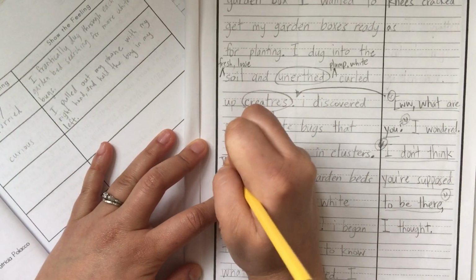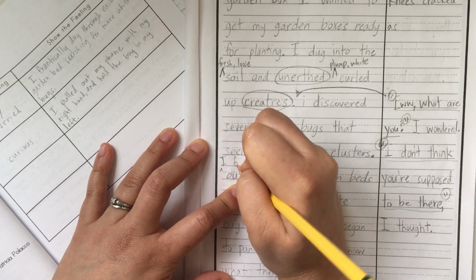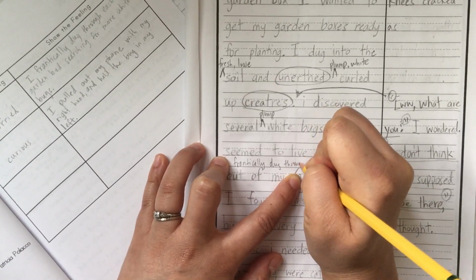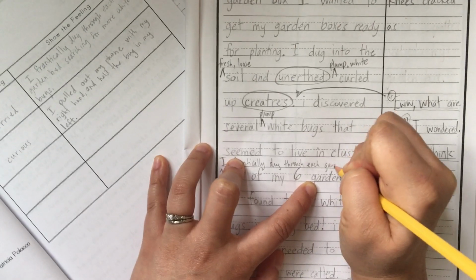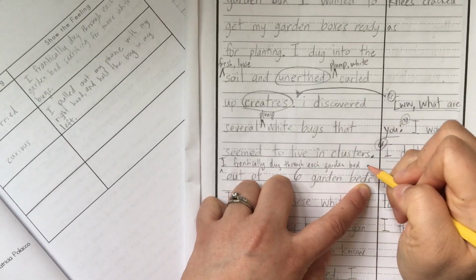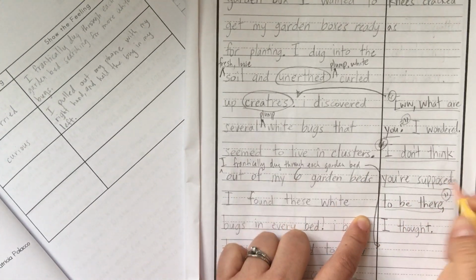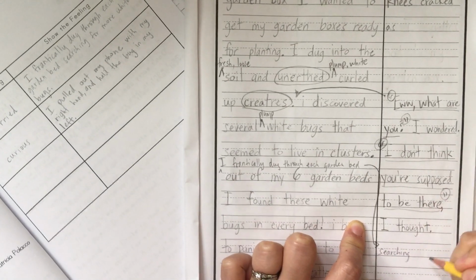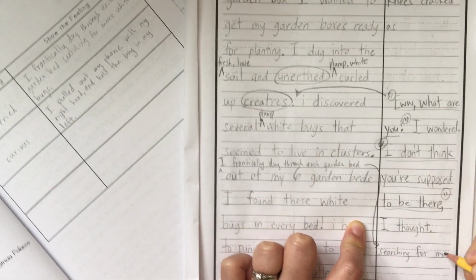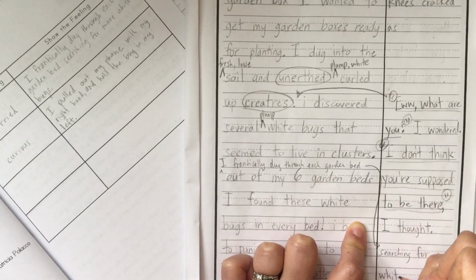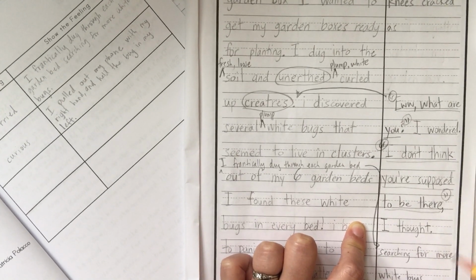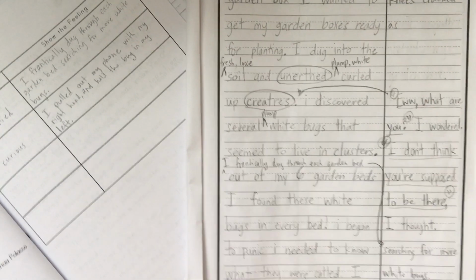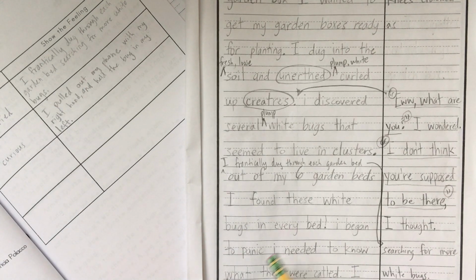There we go. At that moment, I started to panic and look through every single bin. So I can say, I frantically dug through each garden bed. Oh, I'm out of space, so I'm going to move this down here. Garden bed, searching for more white bugs. Okay. Out of my 6 garden beds, I found these white bugs in every bed. There we go. I began to panic. So I did tell my readers that I'm scared, I'm panicking, but I also want to show what I did.